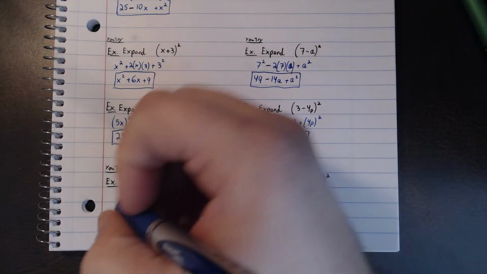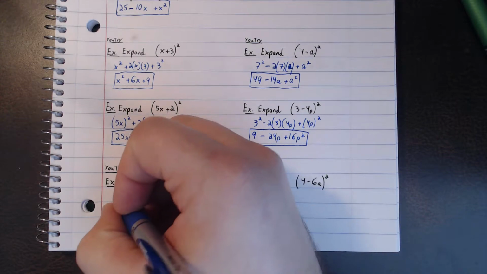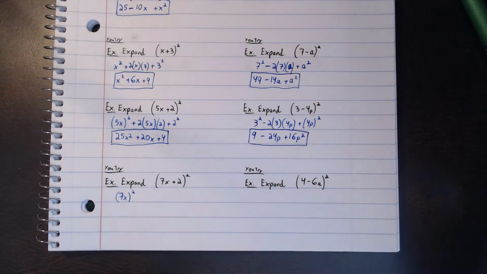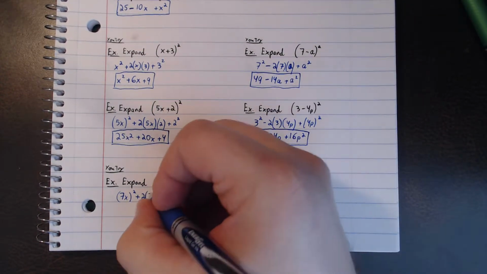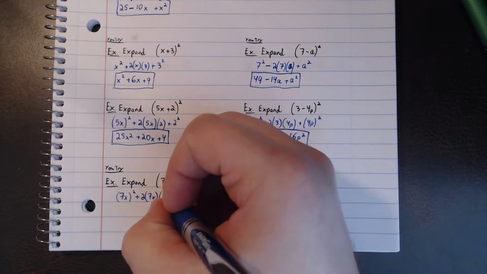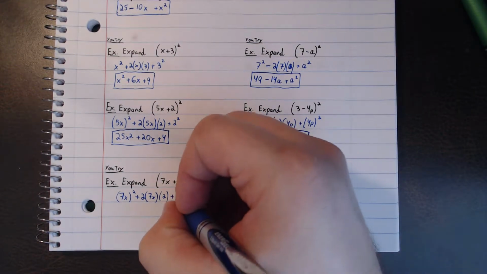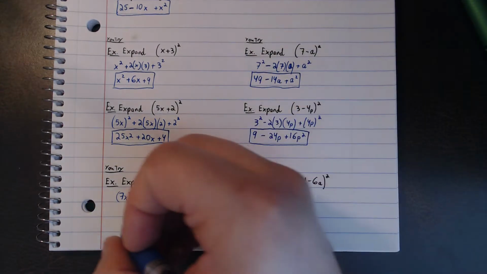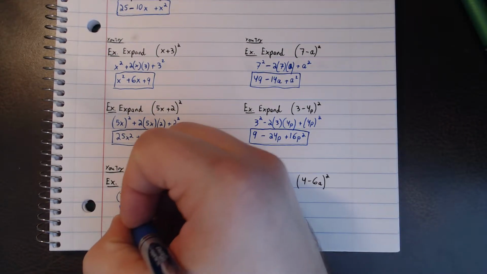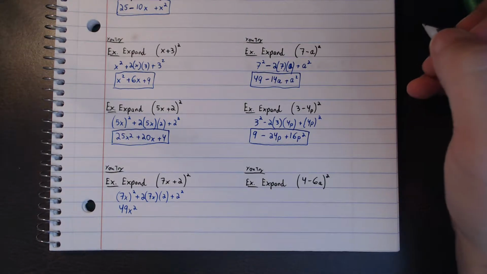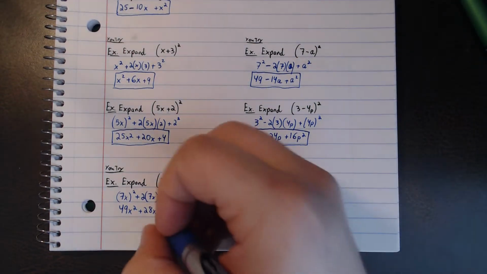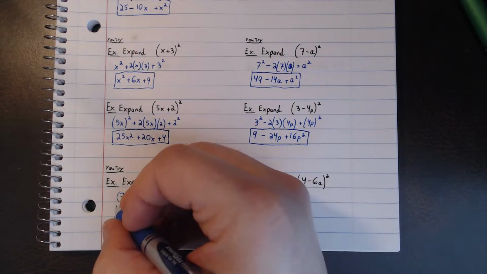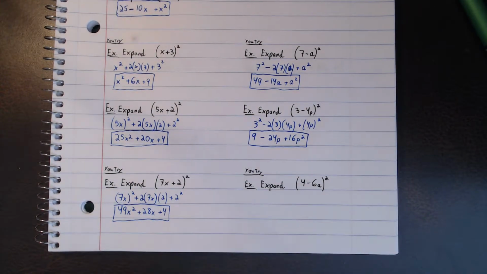Alright, let's check out how you did with these. We want to do 7x squared for our a term plus 2 times our a term, which is 7x, times our b term, which is 2, plus our b term squared. 7x squared gives us 49x squared. 2 times 7 is 14, times 2 is 28x. And last we have 2 squared, which is 4. How'd you do on that first one? Hopefully you got that one correct.